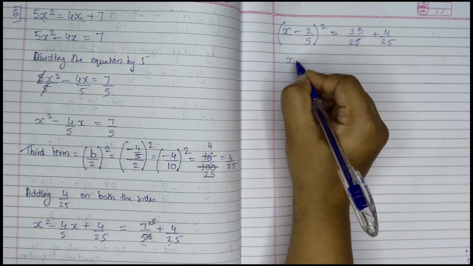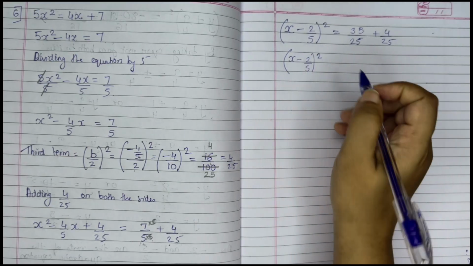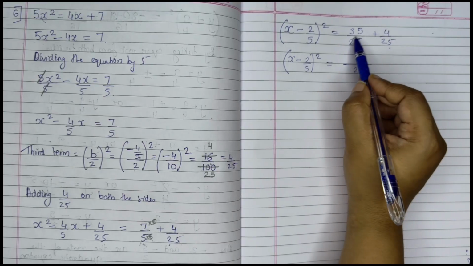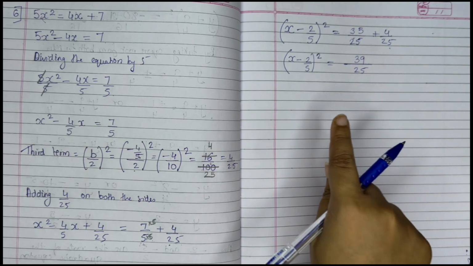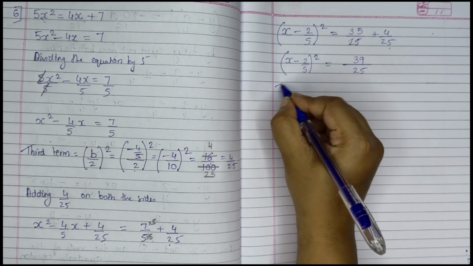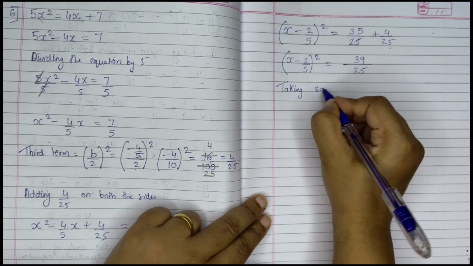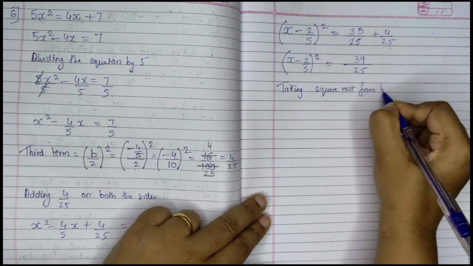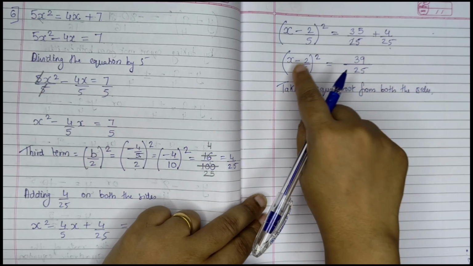Now one more step we will do, x minus 2 upon 5, keep this as it is first, is equal to 25 is common, write it once, and 35 plus 4. So 35 plus 4 will become 39. What is the next step? We have to remove this square. So taking square root from both the sides. When we take square root from both the sides, the square will go.